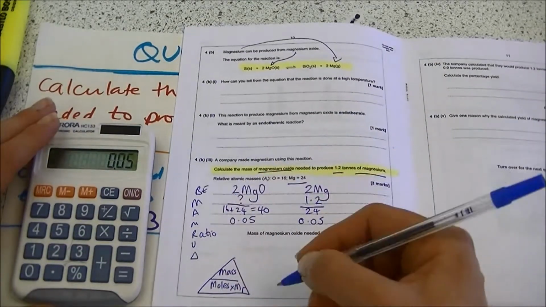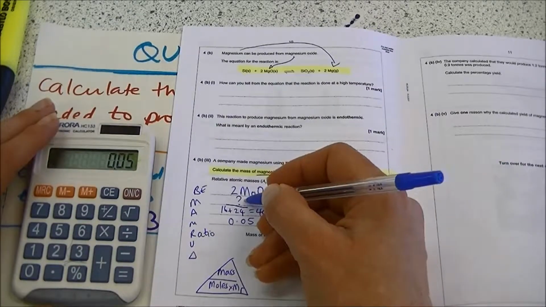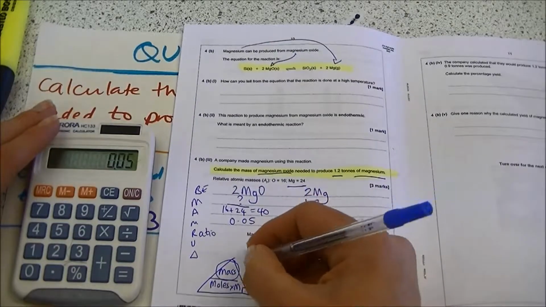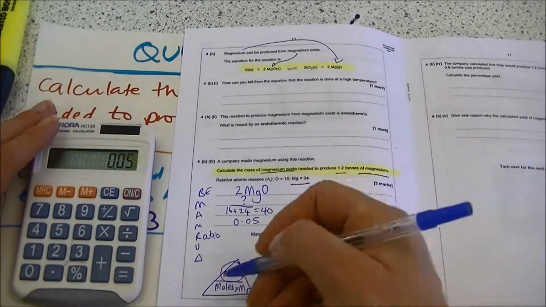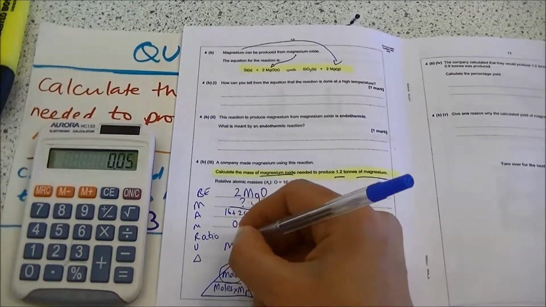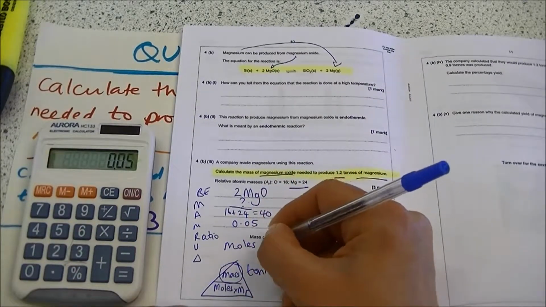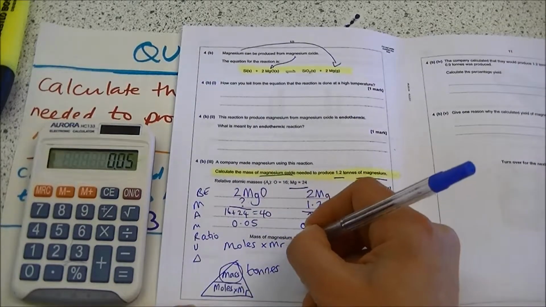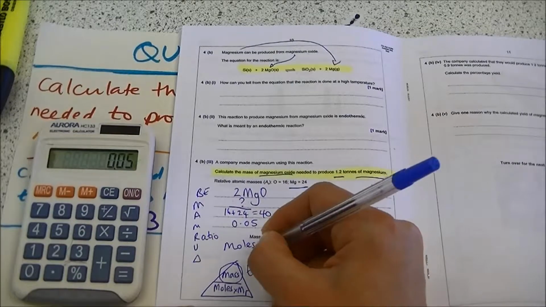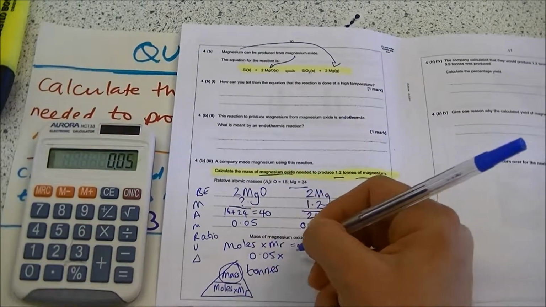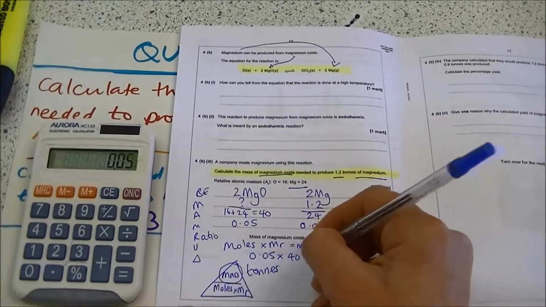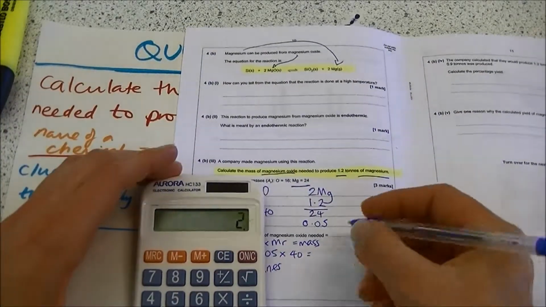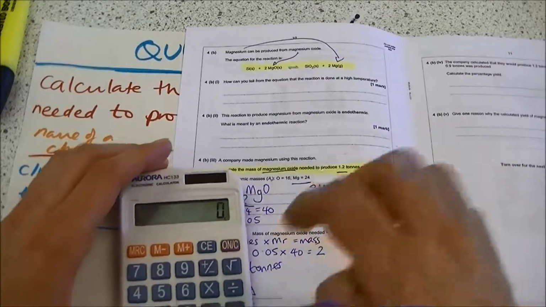Now I need to use my triangle. So here's my question mark. This is what I've been asked to calculate. I need to work out the mass, and in this case it's in tons. And to do that I can do moles times MR. Again, I've used more space than I have, but it doesn't matter. Just keep showing your working out. Moles times MR gives you the mass. So we've got 0.05 times 40. Again, put that into your calculator. It is 2. Check it twice.